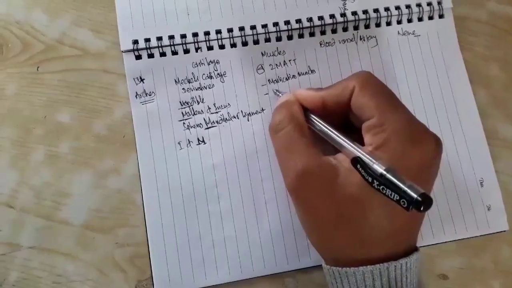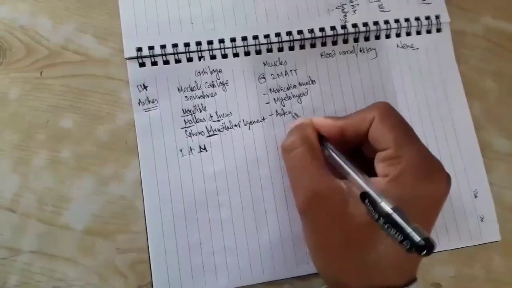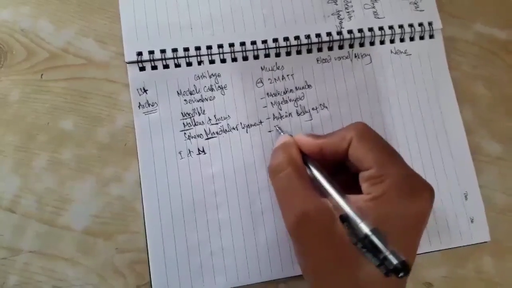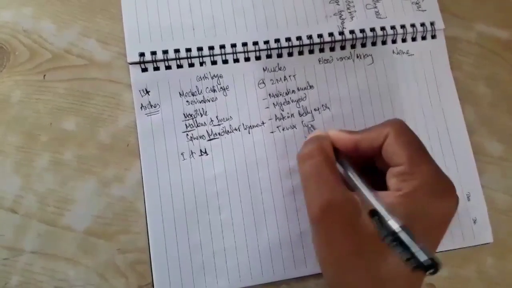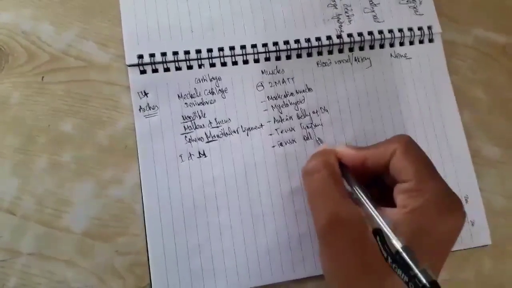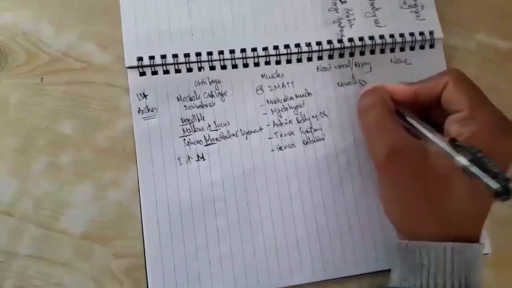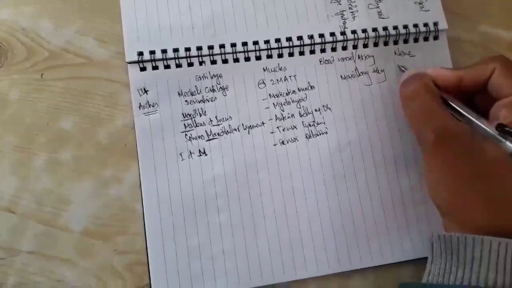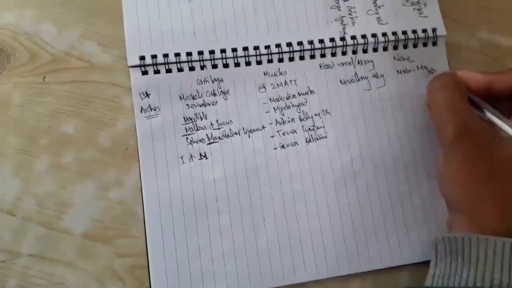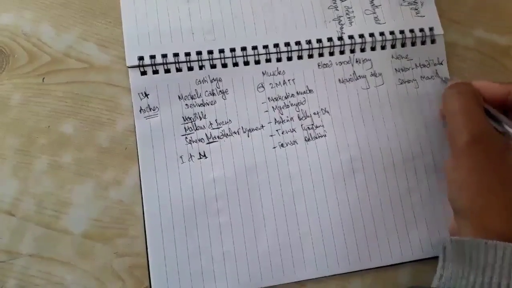From another M, mylohyoid, anterior belly of digastric, and tensor tympani and tensor palatini. Blood vessel is maxillary artery. Nerve is trigeminal nerve, motor supply by mandibular division and sensory supply by maxillary division.